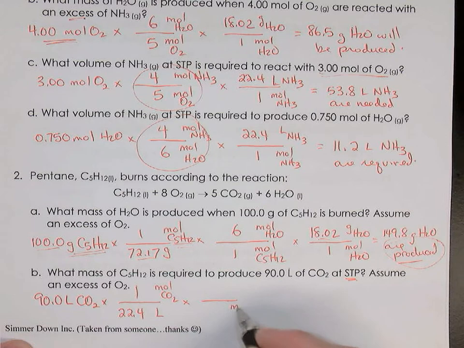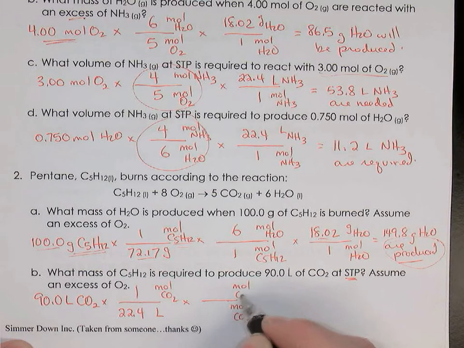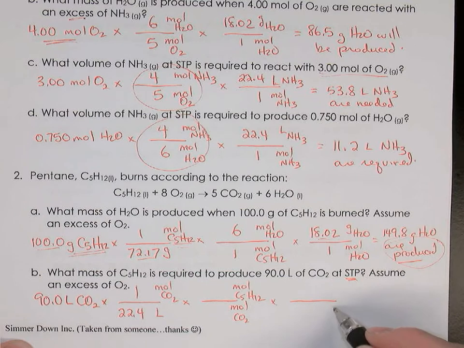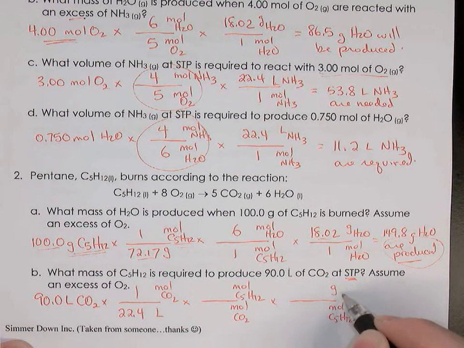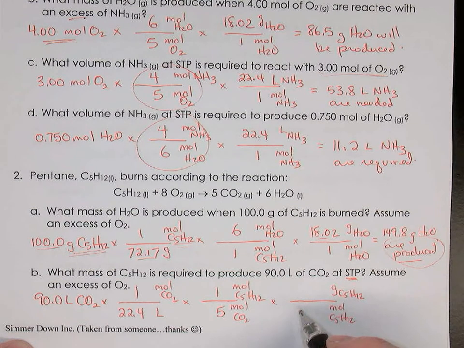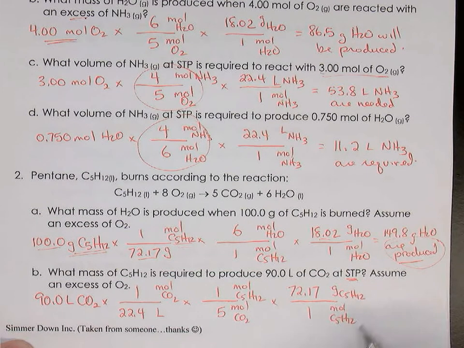We can convert from moles of CO2 to moles of the pentane, C5H12. And then finally it wanted to know the mass of pentane, so we can get rid of the moles of pentane and switch to grams of pentane. So the second multiplier comes from the balanced equation. 1 mole of pentane produced 5 moles of CO2. And the last multiplier is again the molar mass, but this time of pentane, which we saw earlier. 1 mole of pentane was 72.17 grams.